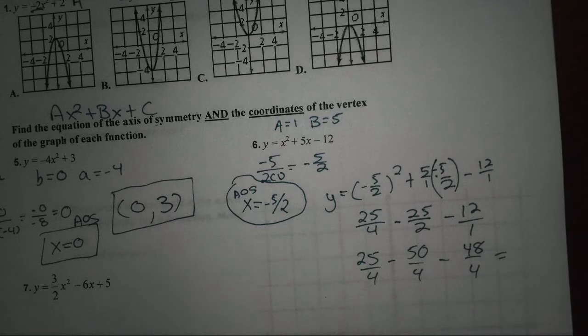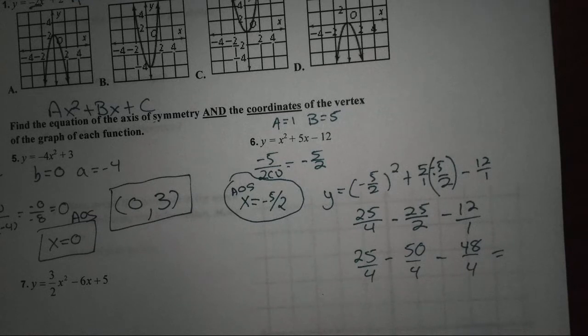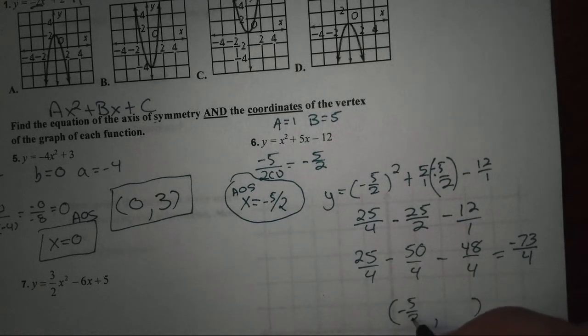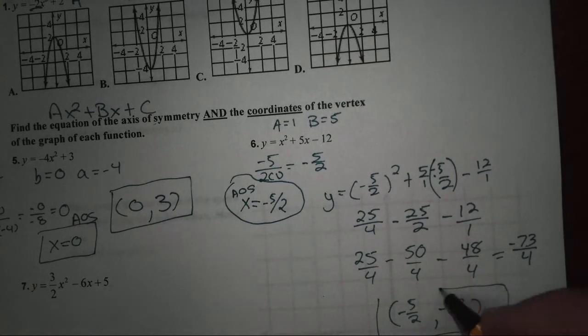So at this point, I now have 25, take away 50, which is negative 25. Then subtract 48 from that, which gives me negative 73 over 4. And I now have my vertex: negative 5 halves, comma, negative 73 over 4. And that gives us our final answer for our AOS. I'm sorry, for our vertex, because we already got the axis of symmetry earlier. So this is our vertex.